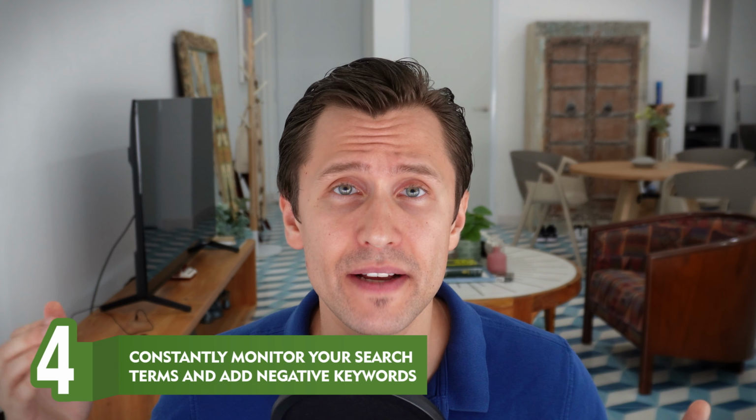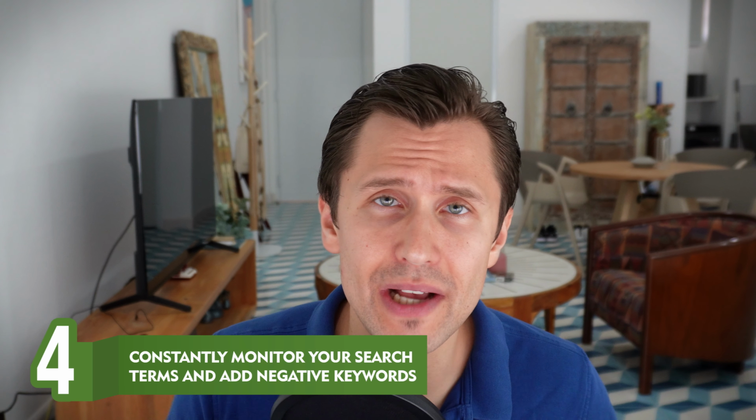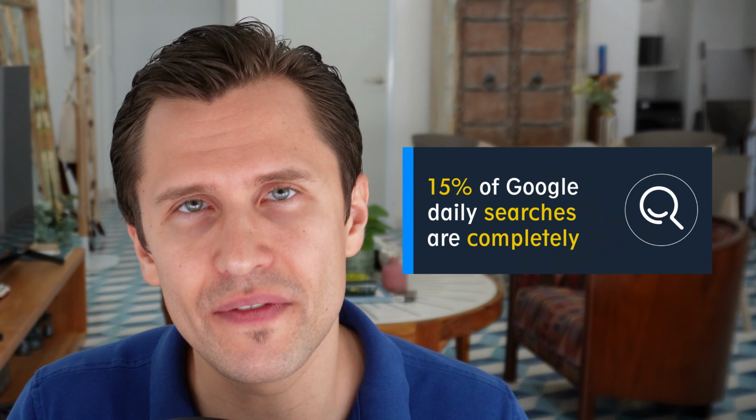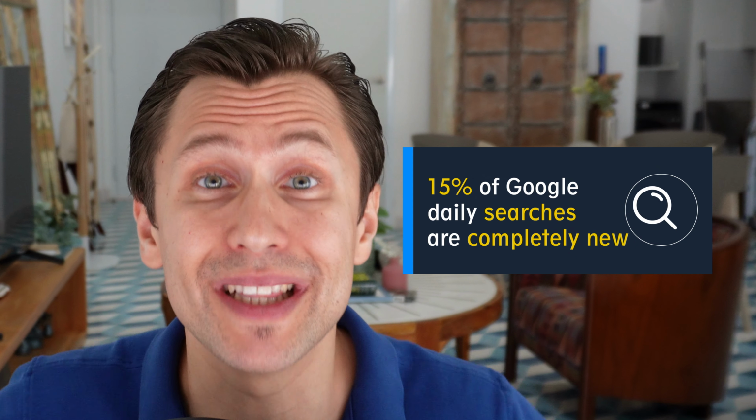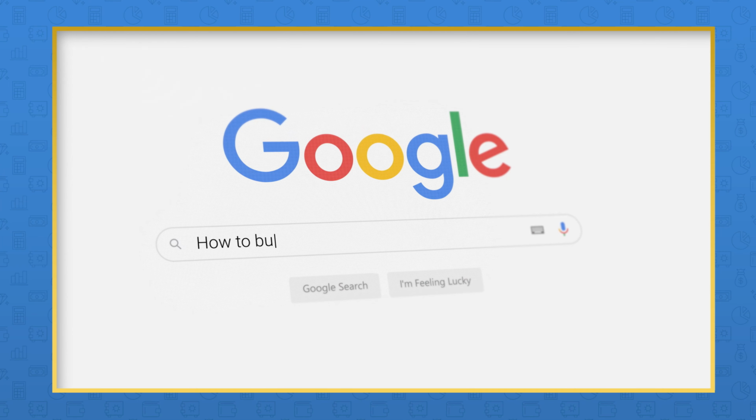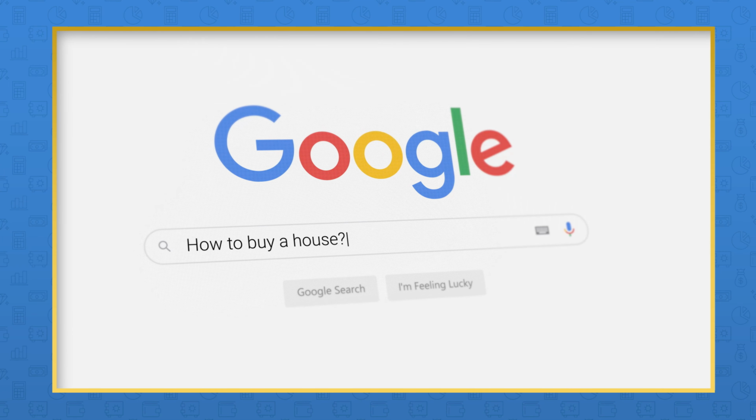Google Ads profit maximizing strategy number 4 is to constantly be adding negative keywords. Guys, in 2017, Google said that 15% of their daily searches are completely new. This number is roughly the same today in 2023. That means you can't anticipate what somebody will be typing in. You have no idea. So you have to be constantly monitoring your search terms and constantly be adding your negative keywords, guys.